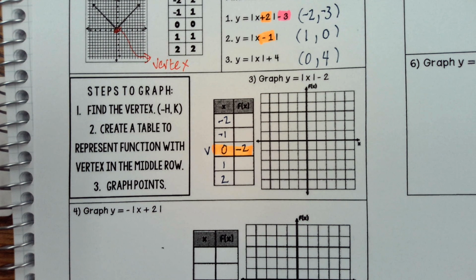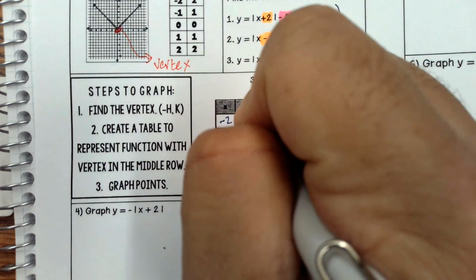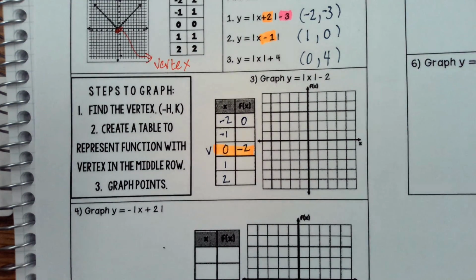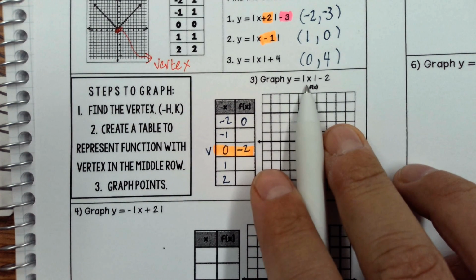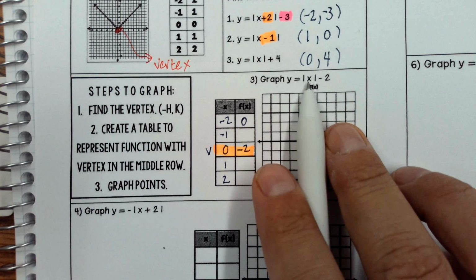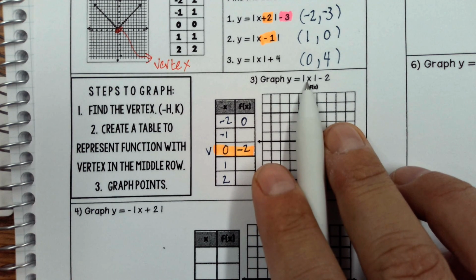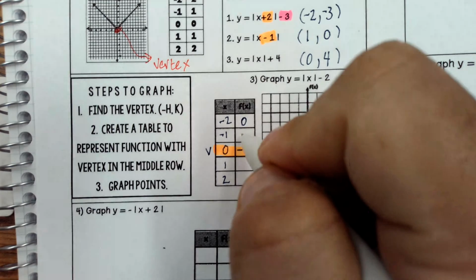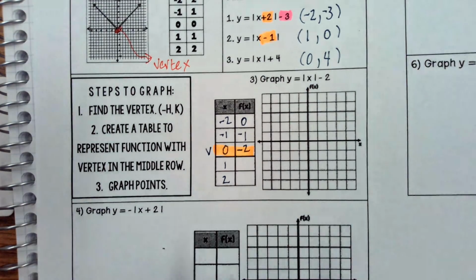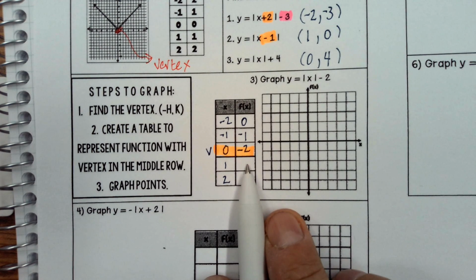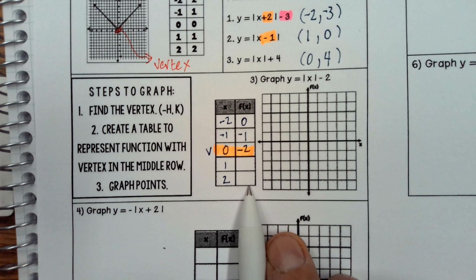So what's the absolute value of -2? 2. Everyone agree? 2? So 2 take away 2 is 0. So the value here is 0. Okay? Let's try the next one. Absolute value of -1 is 1, take away 2 is -1. And if we did this correctly, we should get those same numbers repeating down here.